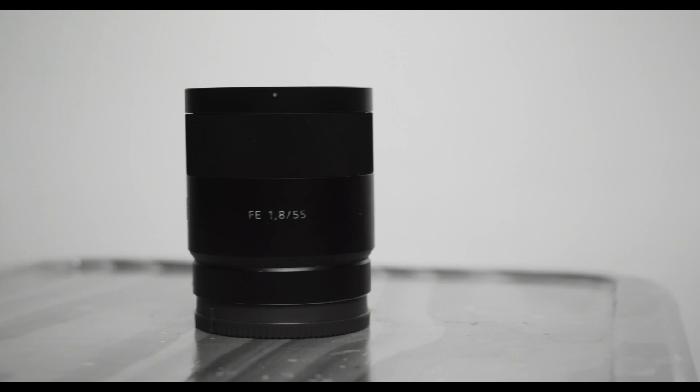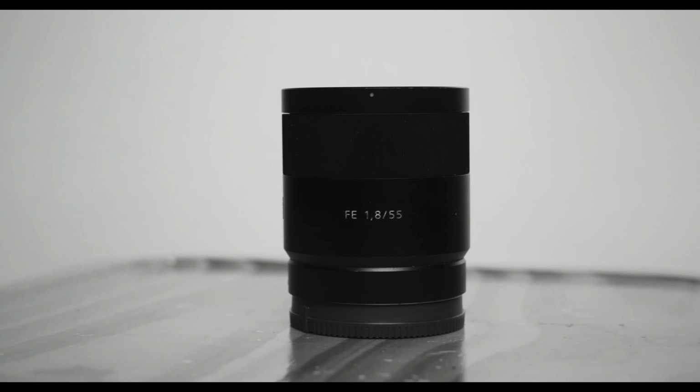All right, guys. So now we are on the 55 millimeter. 55 is a great focal length. We're still in the area of the human eye. We're still in that range that is very personal. It's very realistic, is what I like to call it. These focal lengths, let's say from 24 to 50, 55, are really realistic focal lengths.